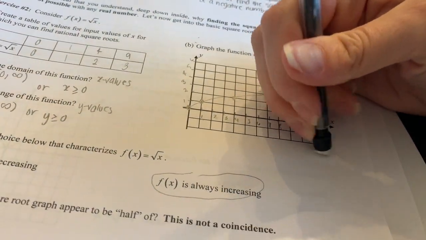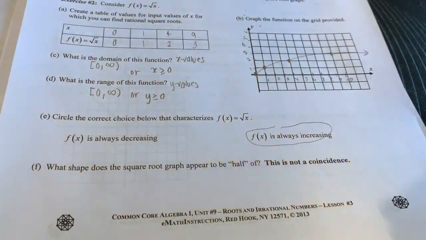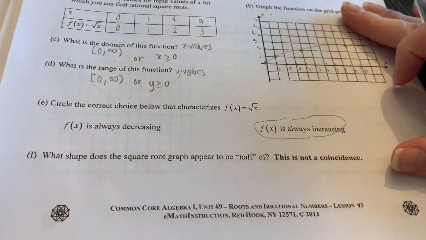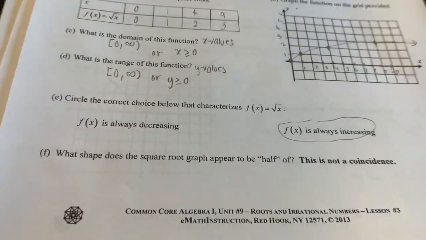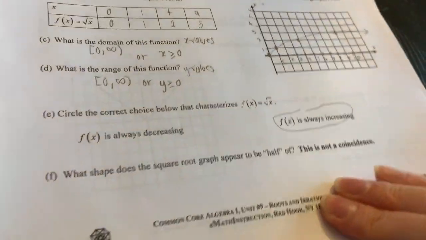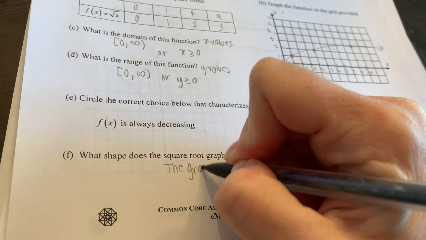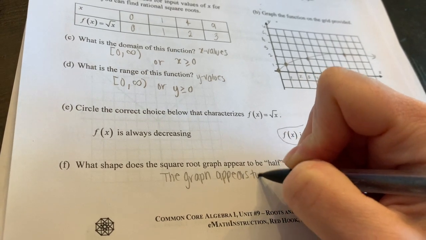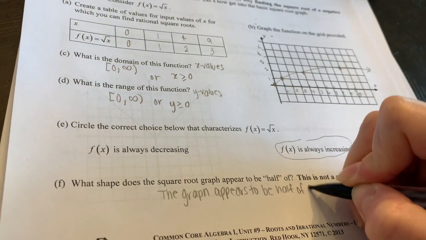Square roots and squaring are inverse operations. So there's a thing called inverse functions, and you're going to learn all about them. It's actually kind of fun. And that's in Algebra 2 and Trig. So anyway, the graph appears to be half of a quadratic function.